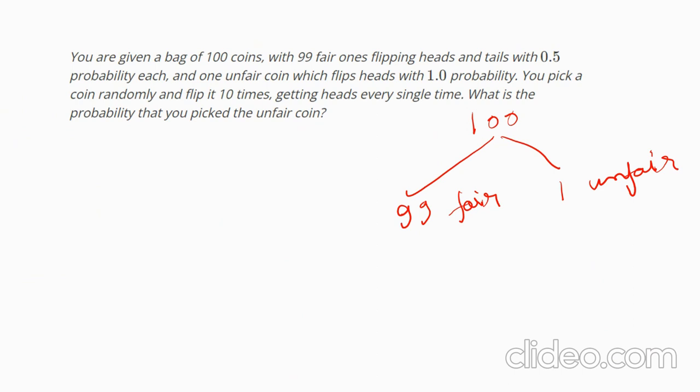For the fair coins, getting head or tail has probability 0.5, right? And for the one unfair coin, the probability of getting a head is 1 and the probability of getting a tail is 0, just 1 minus 1, right?